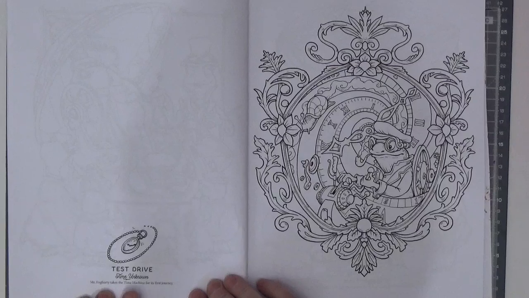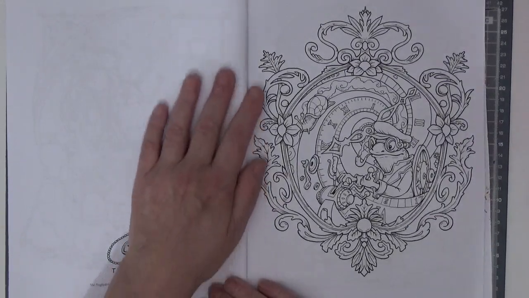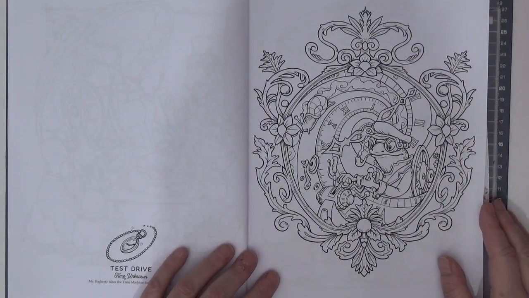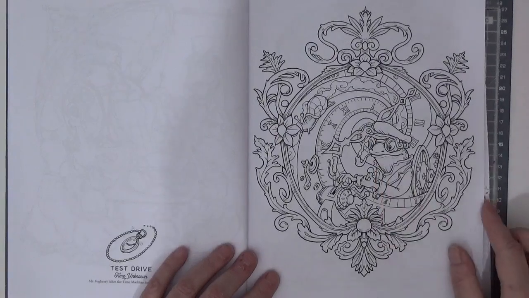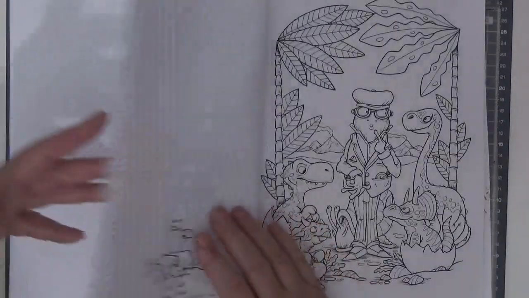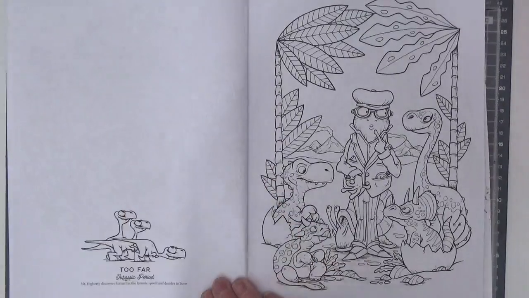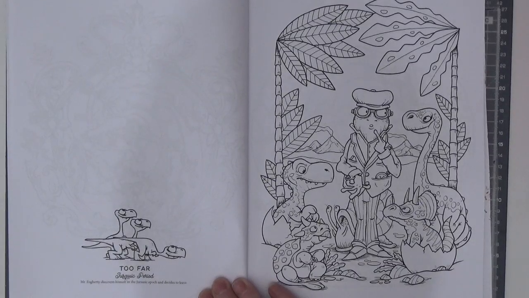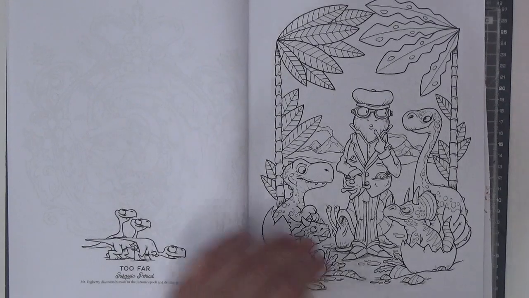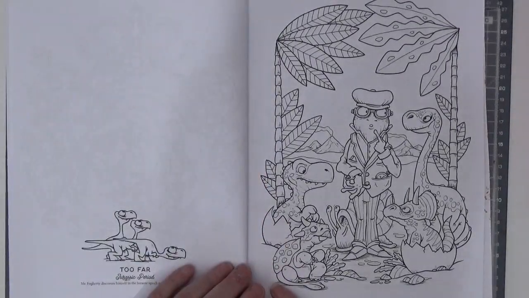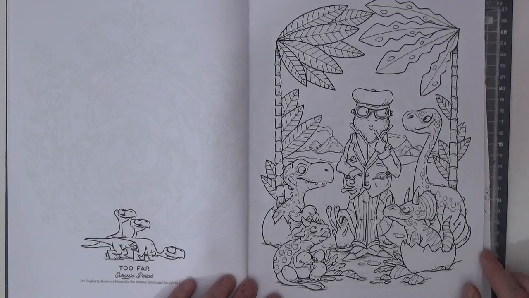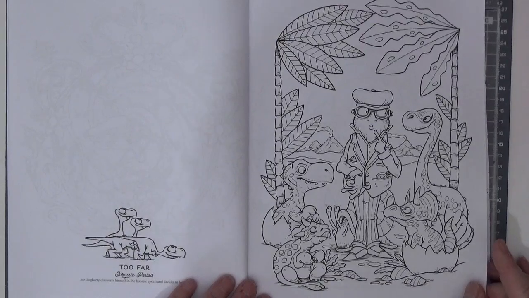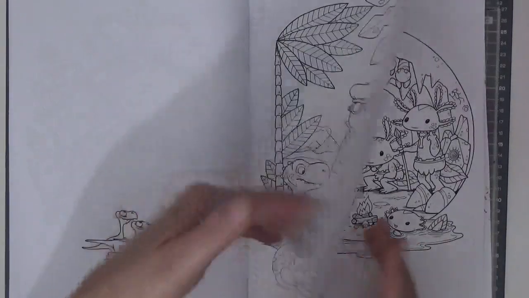So test drive. Mr Fogherty takes the time machine for its first journey. Look at the intricacy of that. Isn't that beautiful? And his determined expression there, look. It's lovely. And here we go. This one's called Too Far. Mr Fogherty discovers himself in a Jurassic epoch and decides to leave. I can't think why. Oh look, aren't they adorable, the dinosaurs? They're so cute. But yeah, I'd be leaving too, I think. I love his little beret.